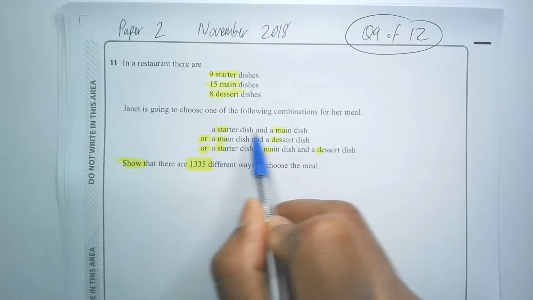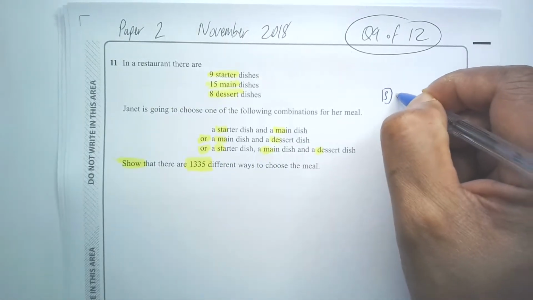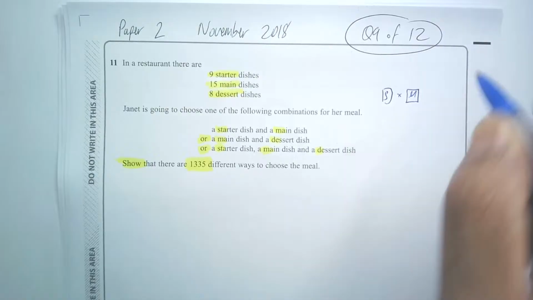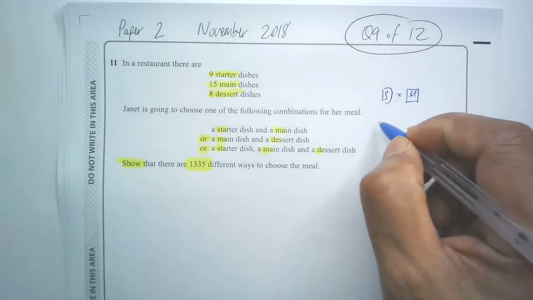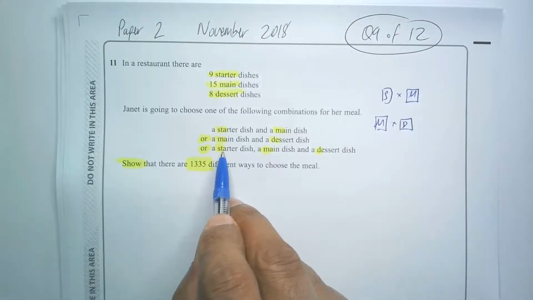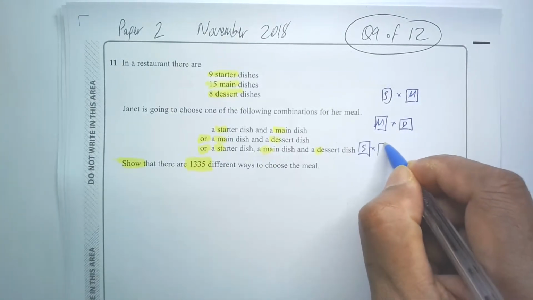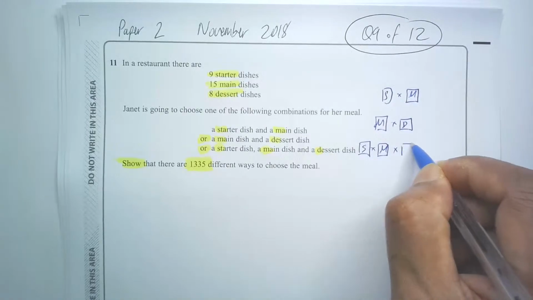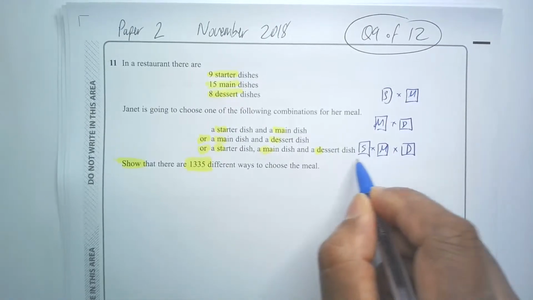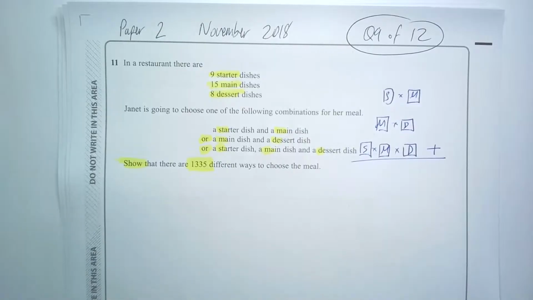So we've got starter and main, main and dessert, and starter, main, and dessert. And like before, we add them all together, and that should give us 1,335.